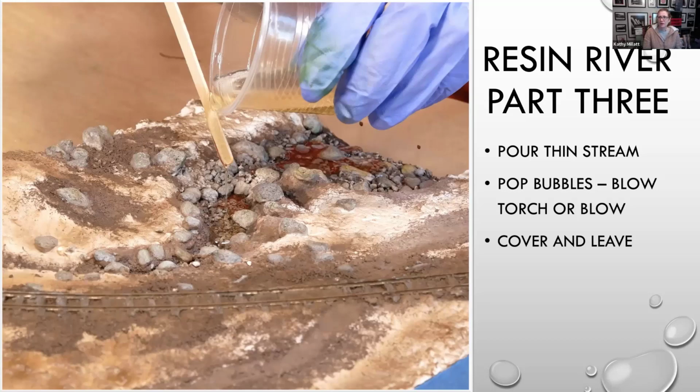And then cover it or you'll get dust. Now, you're going to put ripples on anyway, so dust is not the end of the world, but it is better not to have it in case it's an area you want to be really visible. As I say, I leave mine 72 hours now, and it will depend on the temperature you're in. It will set more quickly in hot weather than cold weather.